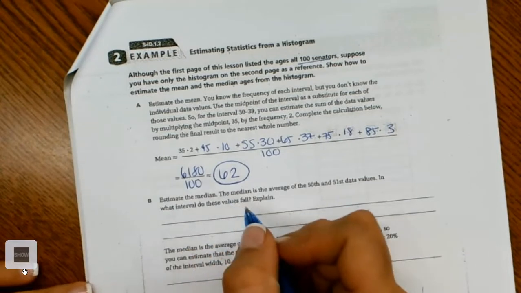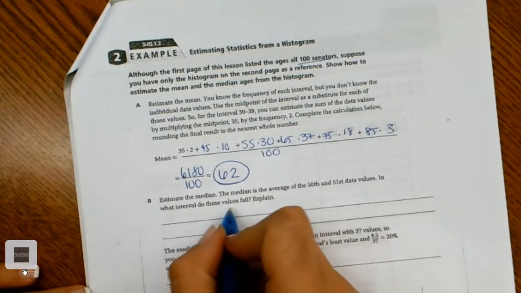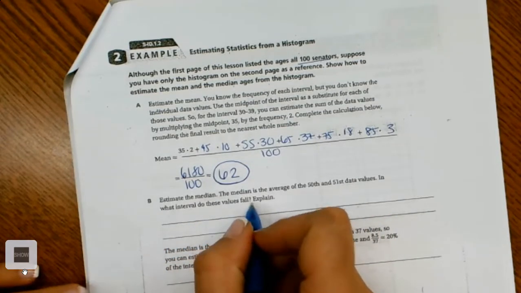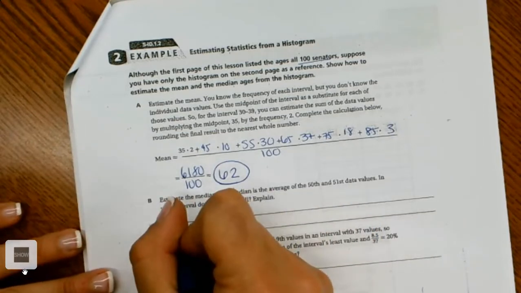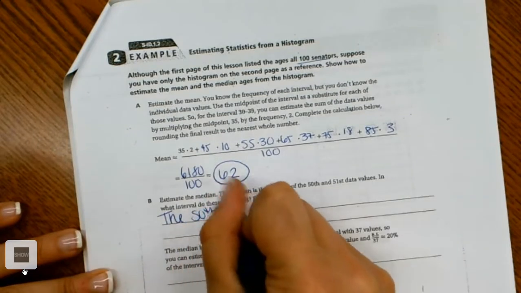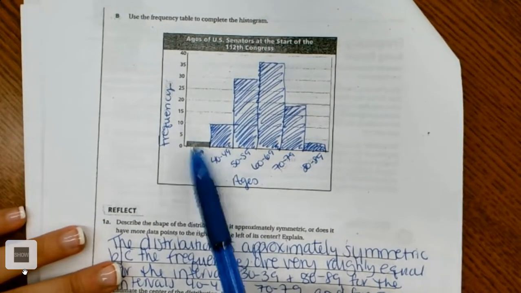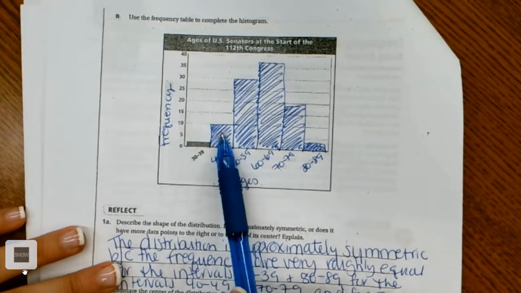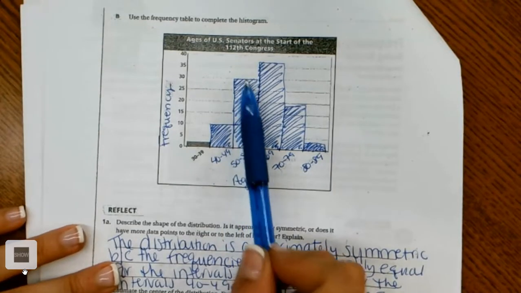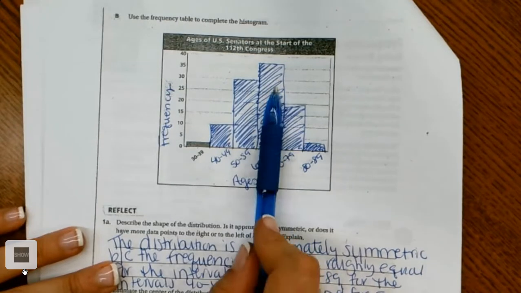Estimate the median. The median is the average of the 50th and 51st data values. In what interval do these values fall? Explain. So, the 50th and 51st values, well, let's look. There's 2, that's 12, that's 30, 42. 50th and 51st fall here, right?